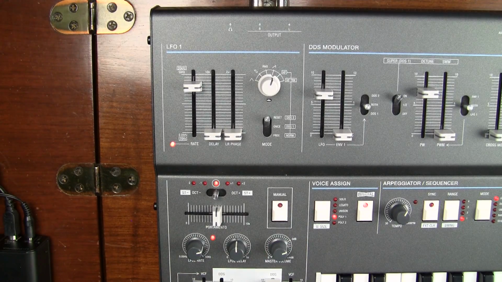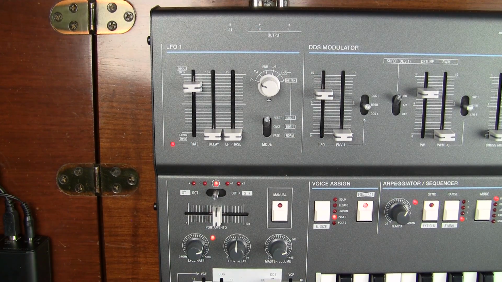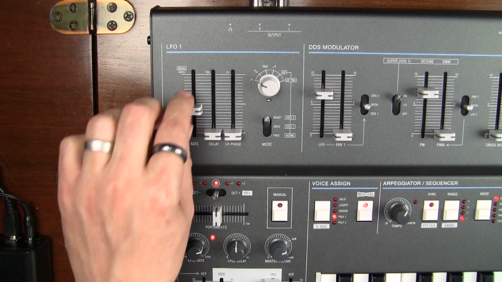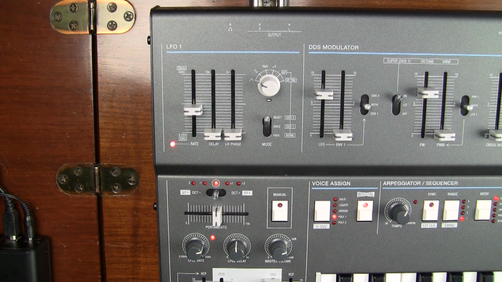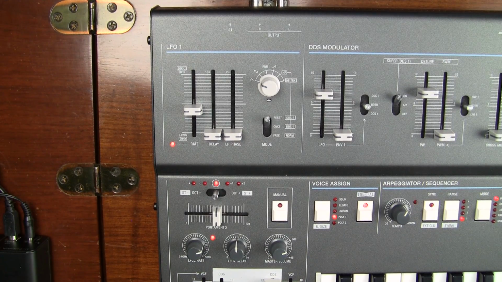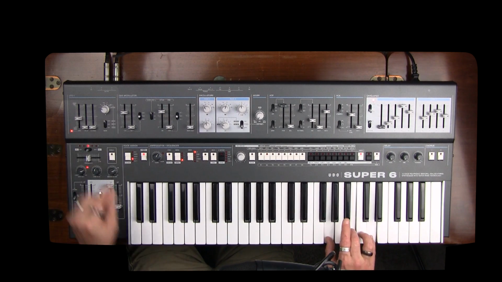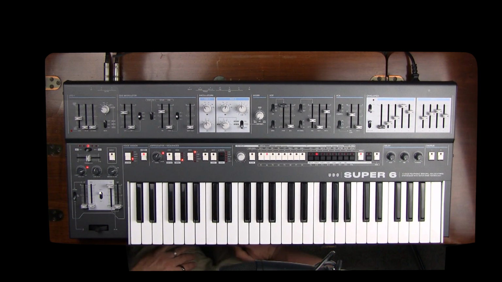And then retrigger resets the LFO every time you play. Let's see how that works. That way your LFO always starts in the same place. So if you have some sort of rhythmic thing or desired effect, it will always start where you need it to start.